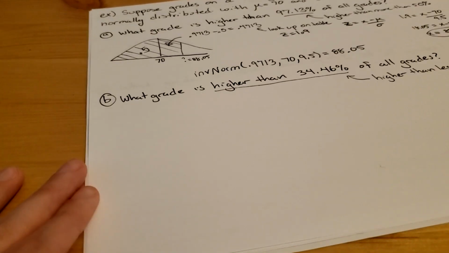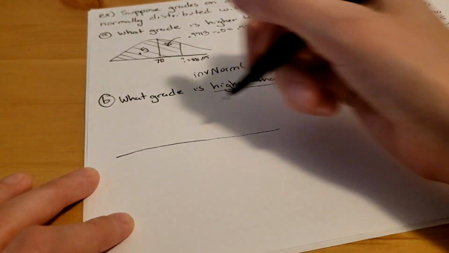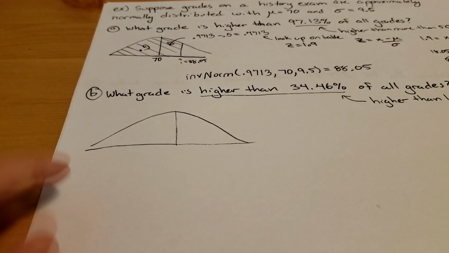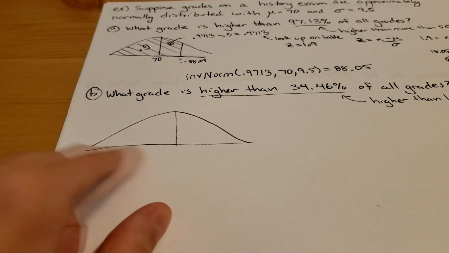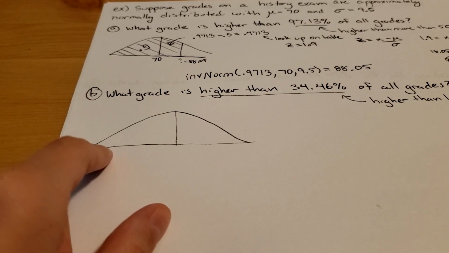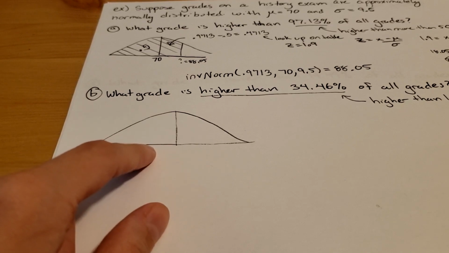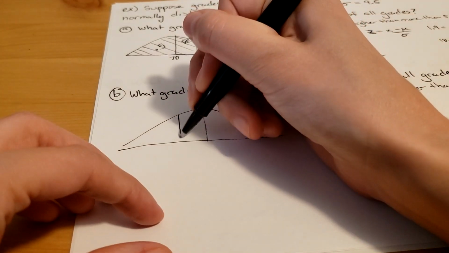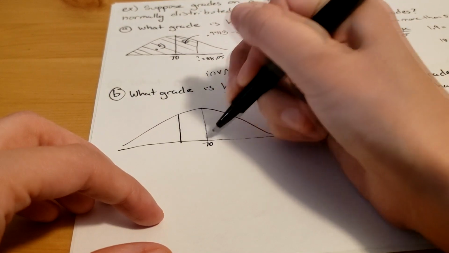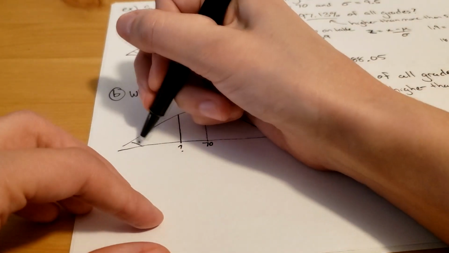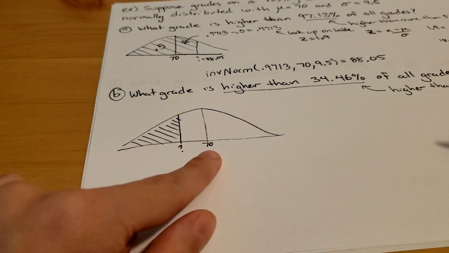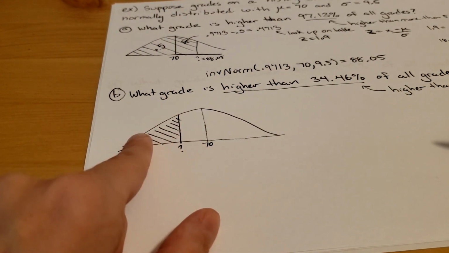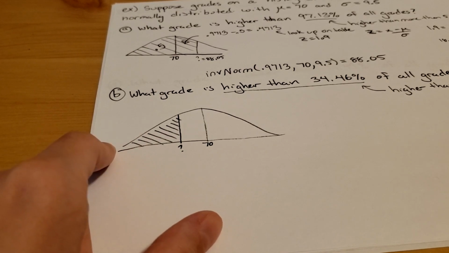So since we're higher than less than 50%, we'll start drawing our picture. Our lower half of the curve is over here. So if we were to go right up to the mean, this is 50% exactly. And if this grade is higher than less than 50%, whatever this grade is has to fall below the mean. It has to fall somewhere here. We don't know what it is, but whatever it is, it's definitely going to be less than 70, which is what our mean is, and they're definitely giving us a piece of area like this.